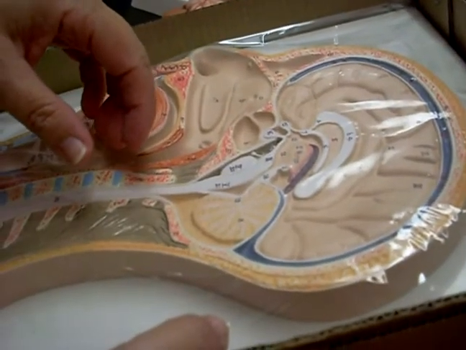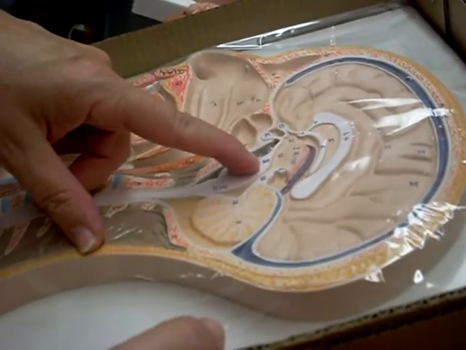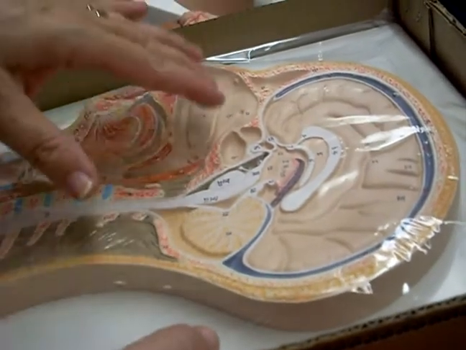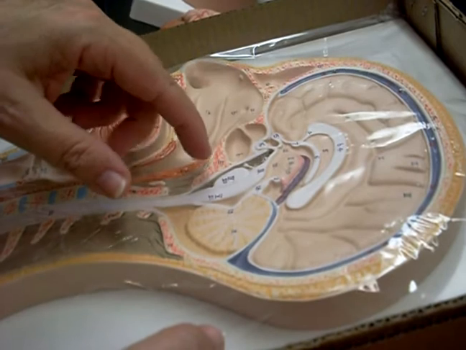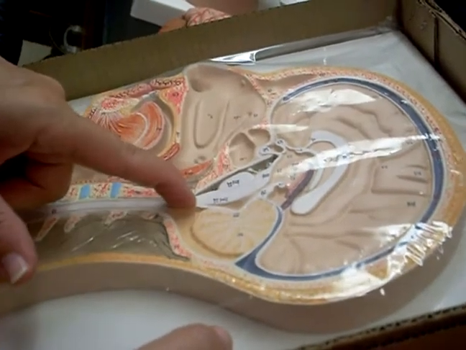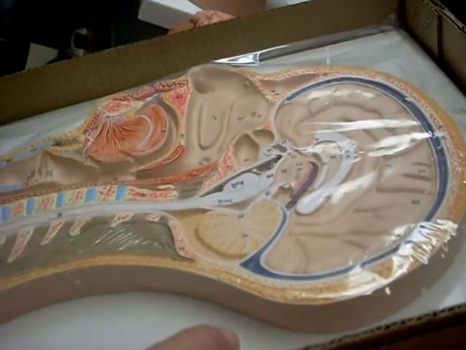That's the way it goes. There's some Roman numerals on here. These are where the nuclei for the cranial nerves are. You don't have to know that. Just recognize that's what it's talking about. Mammillary body, pons, medulla oblongata, cerebellum, spinal cord.